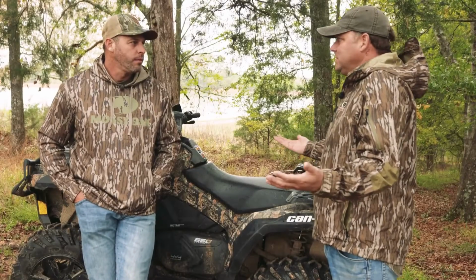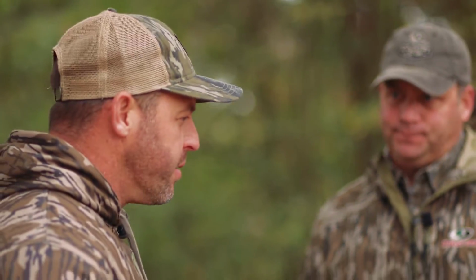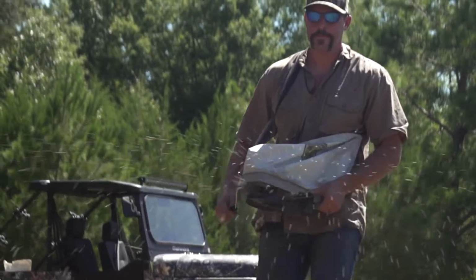Define, what's a warm season food plot? Yeah, so for most people, a warm season food plot is going to be something we're going to be planting in the spring or the early part of the summer, primarily for a nutrition aspect. Right.